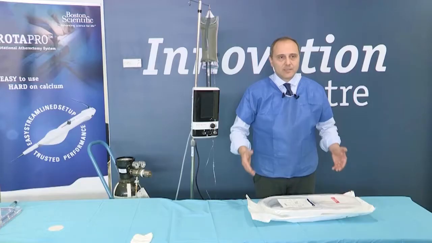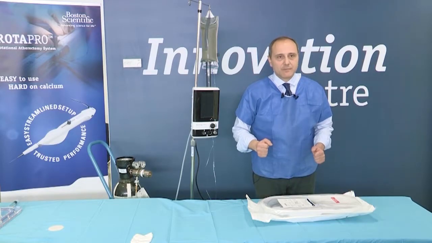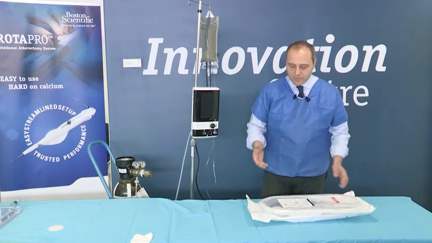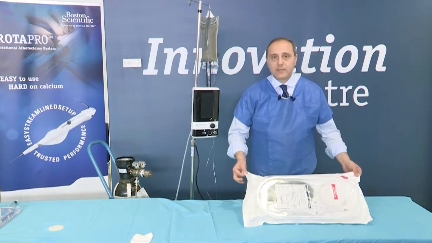We are ready now to start our procedure. Let's set up the system step by step. Here I have with me a completely new Rotablator Pro.